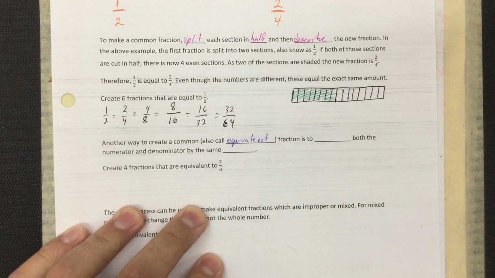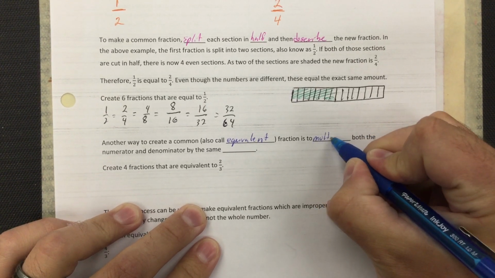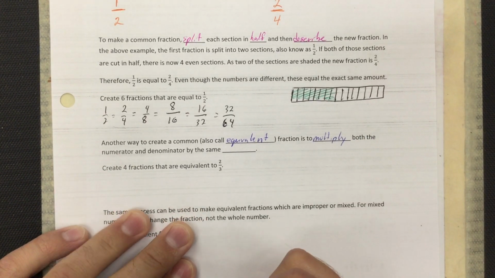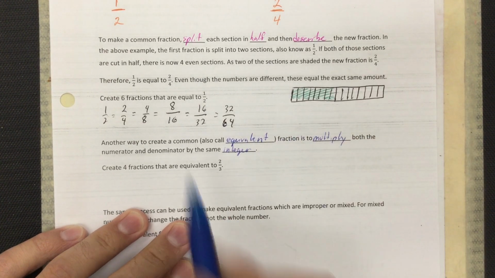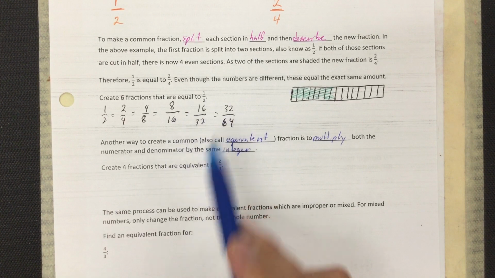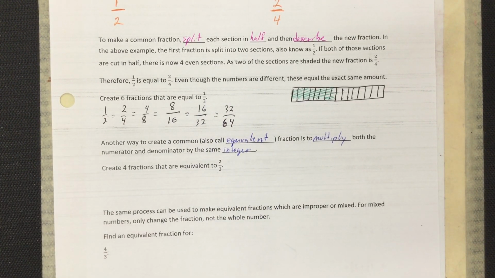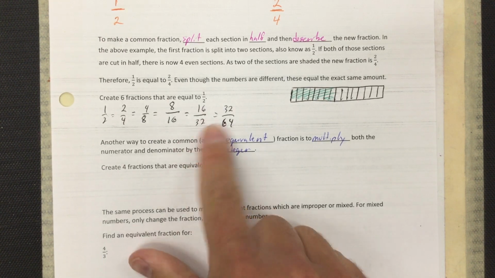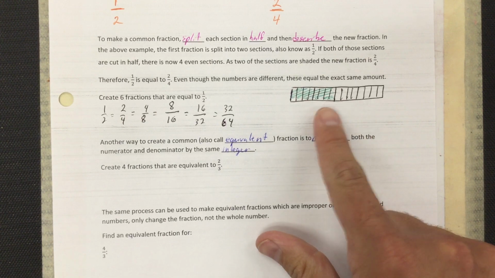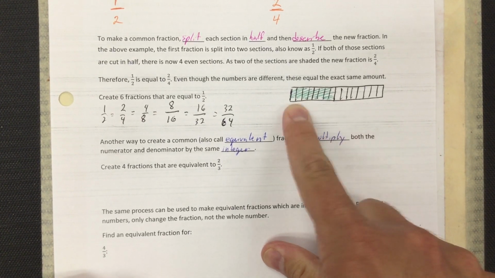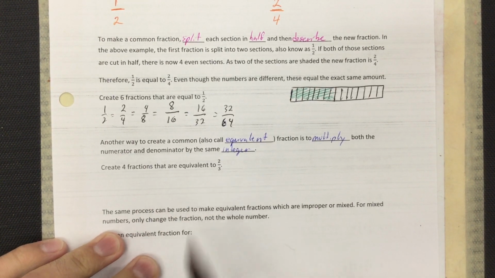So another way to create an equivalent or common fraction is to multiply the numerator and the denominator by the same integer, which is kind of what we did at the end here. We were multiplying by 2. If we multiply by the same integer, we can create even more. There's other fractions in between these that are common as well that we're not going to get if we just keep splitting up this bar or this whole. So let's create 4 fractions which are equal to 2/3.